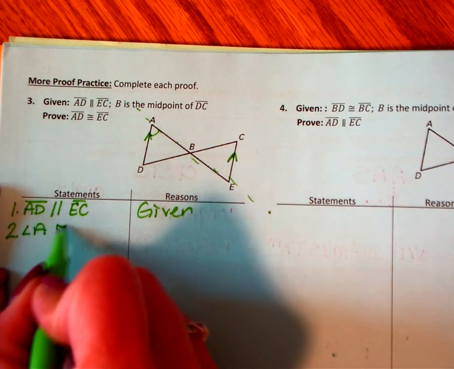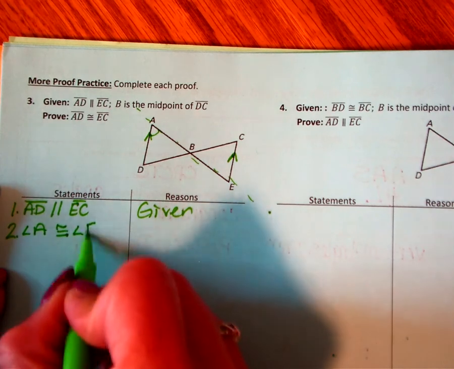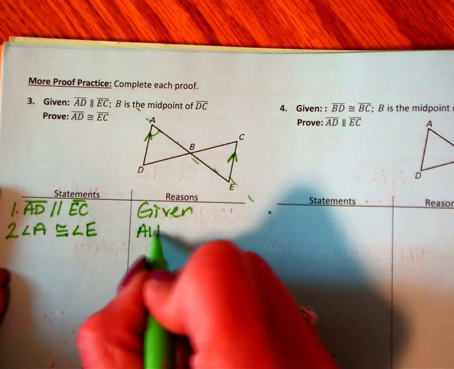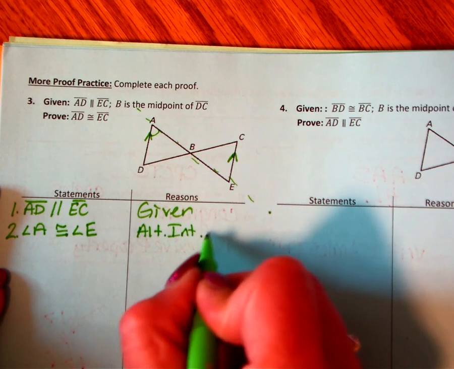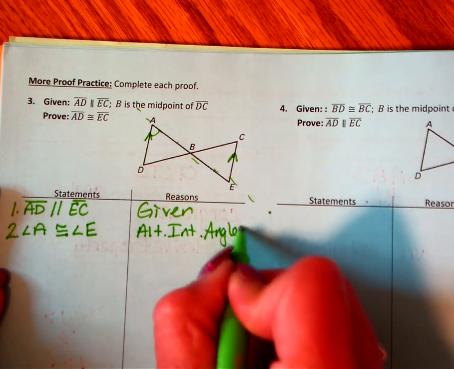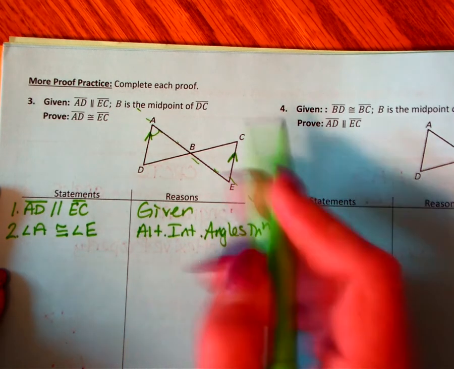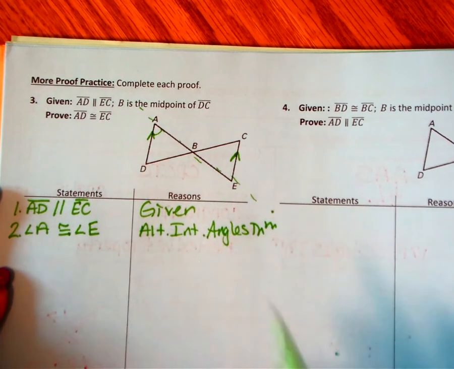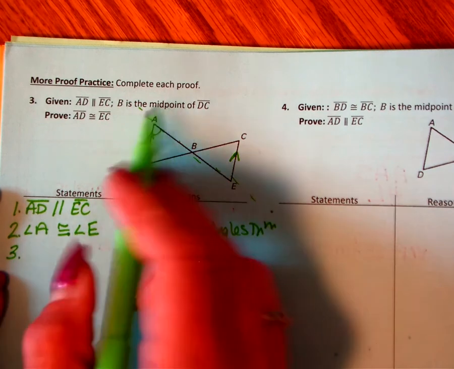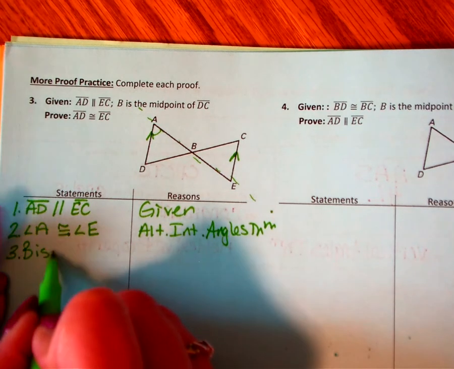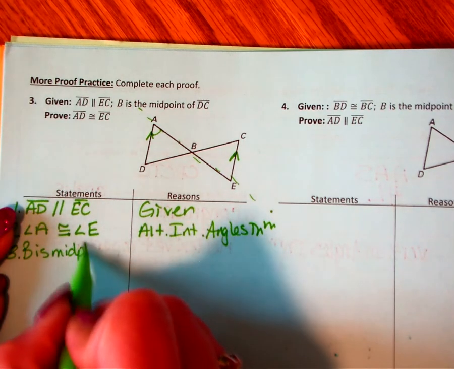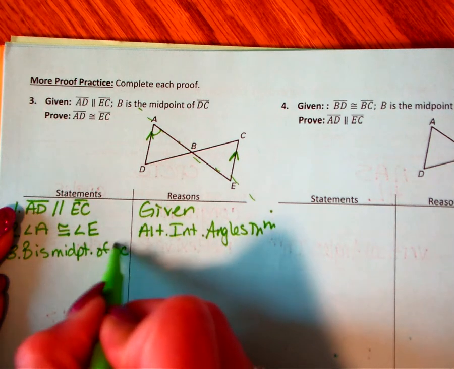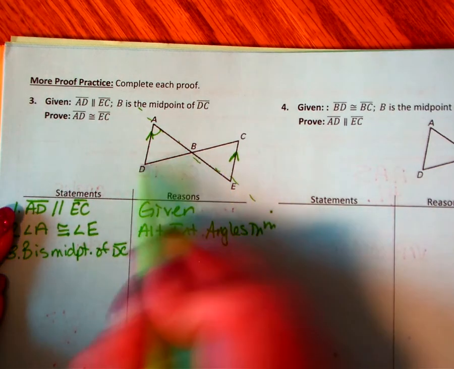Angle A is congruent to angle E, and you can list it as DAB, CB, that's fine. Next, I'm told B is the midpoint of DC.